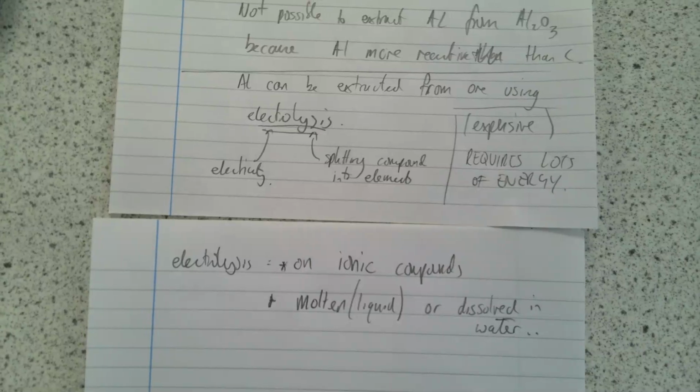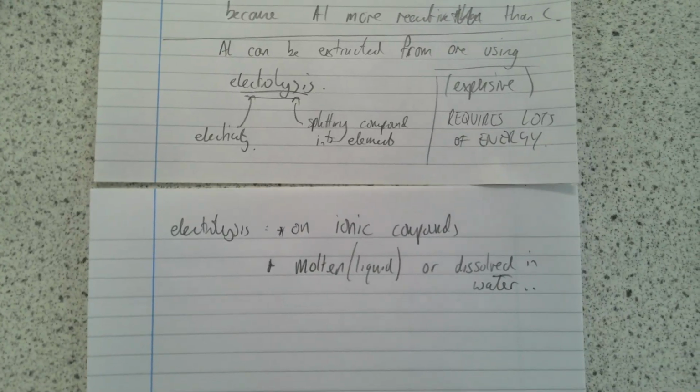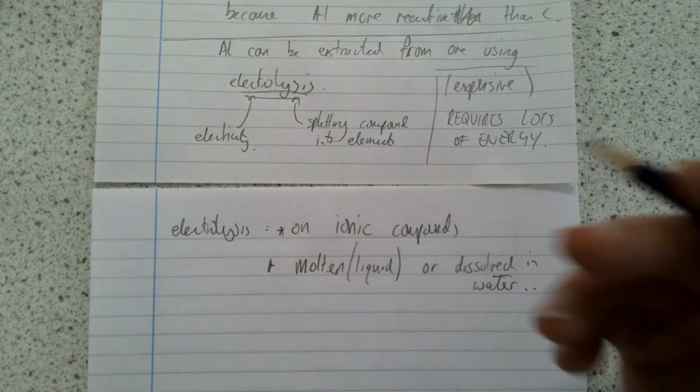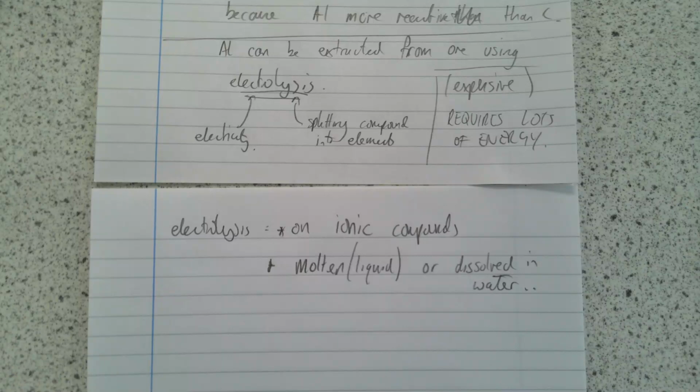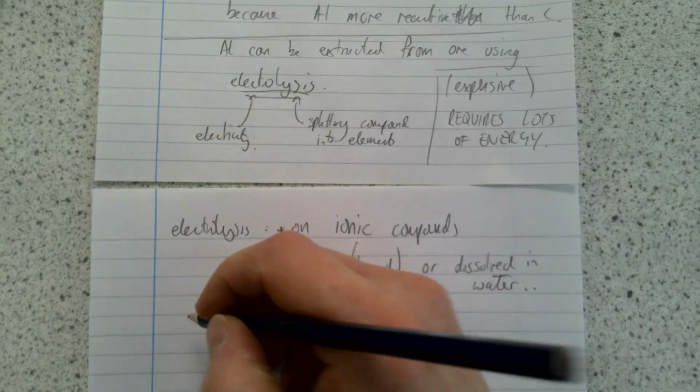So the problem you've got with aluminium oxide is it's got an insanely high melting point. The reason that aluminium was so expensive back when they first developed the technique for making it was that you had to melt aluminium oxide, and I don't know the number, but I guess aluminium oxide is in the thousands of degrees C melting point. And lots of people tend to remember this, it sticks in people's heads.